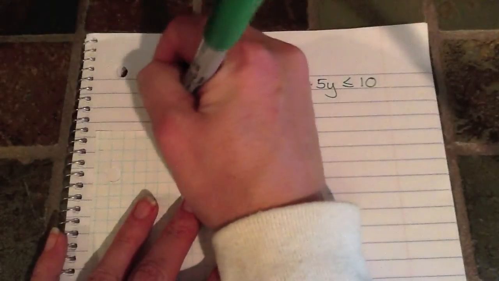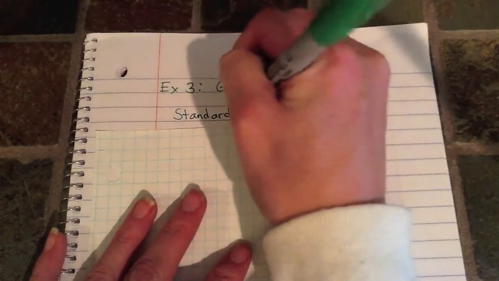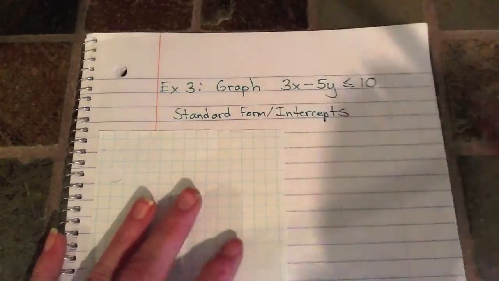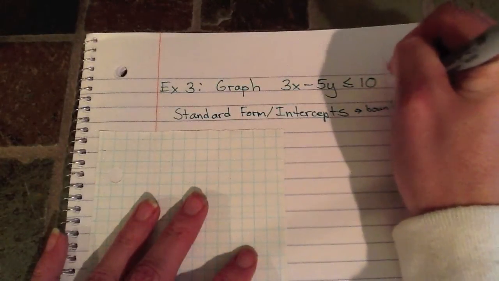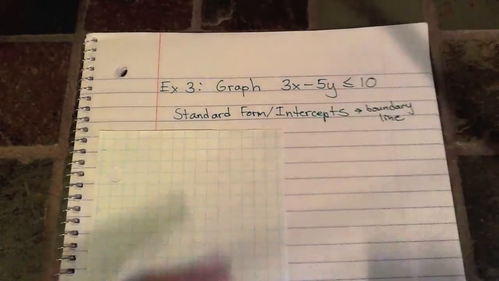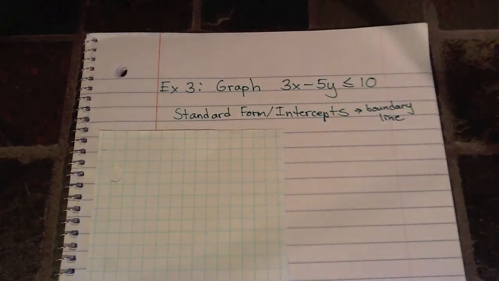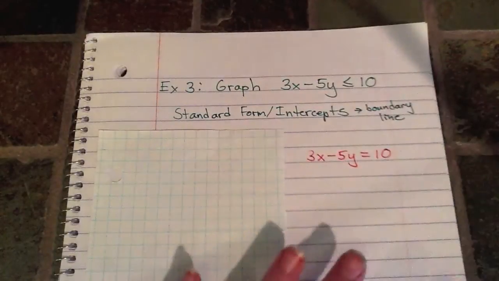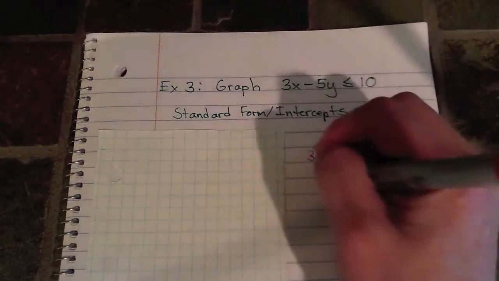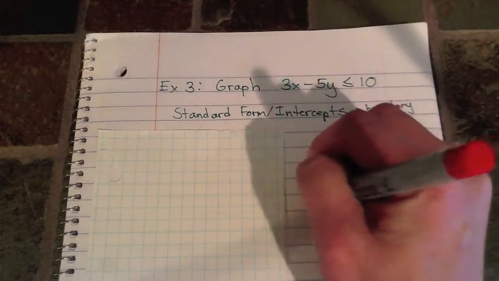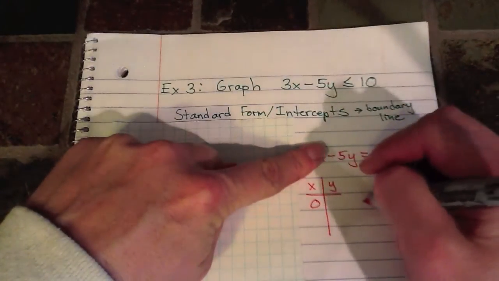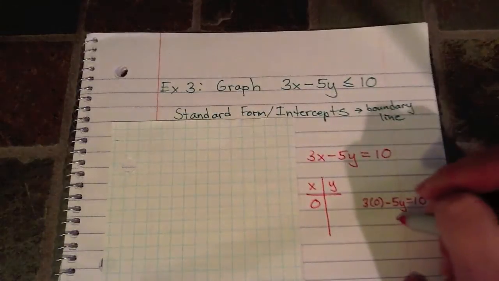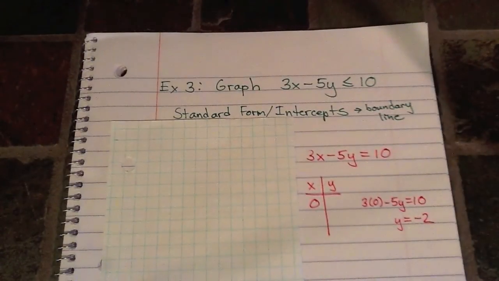Alright, so we're going to use standard form, which is intercepts, to graph the boundary line. So you write your boundary line, 3x subtracting 5y equals 10. And this is where we go with our t-chart. Plug in 0 for x. You end up with 3 times 0 minus 5y equals 10. So you end up with y equals negative 2 once you do all the math there.